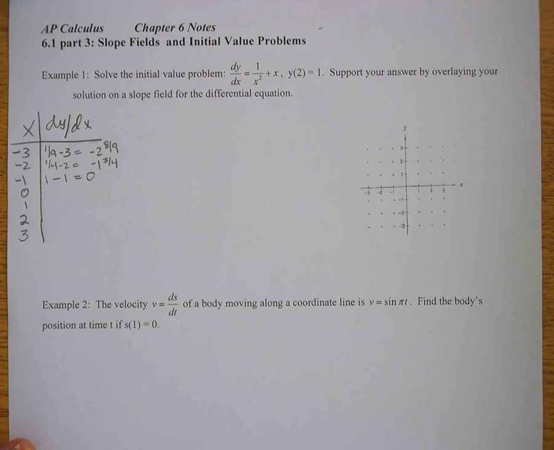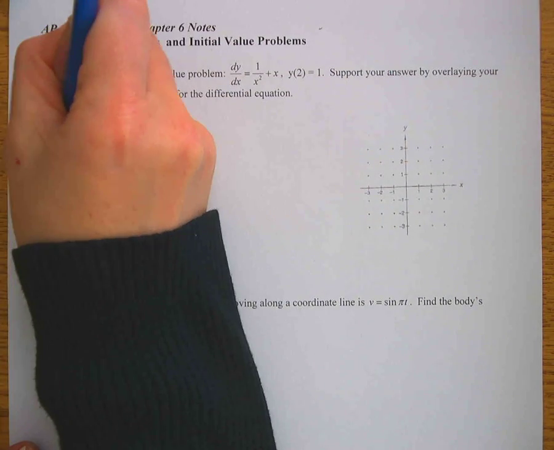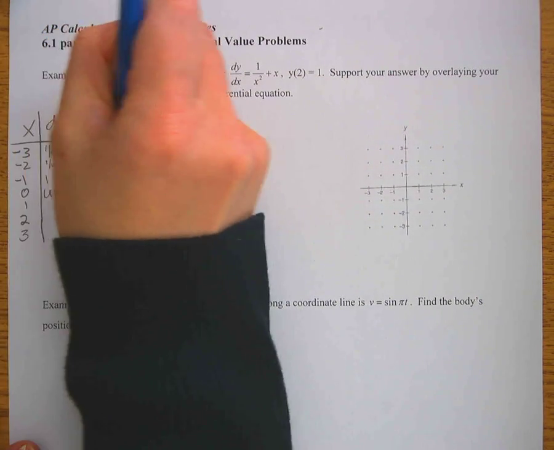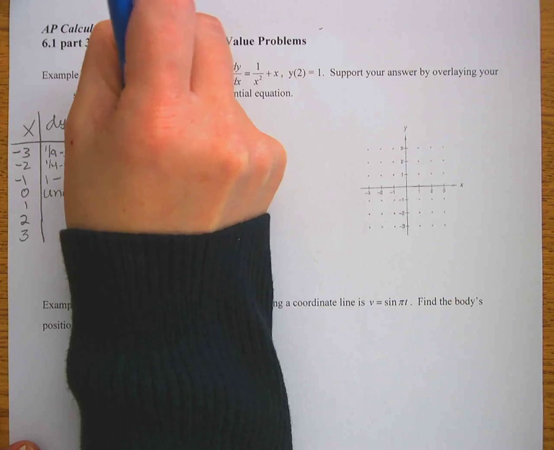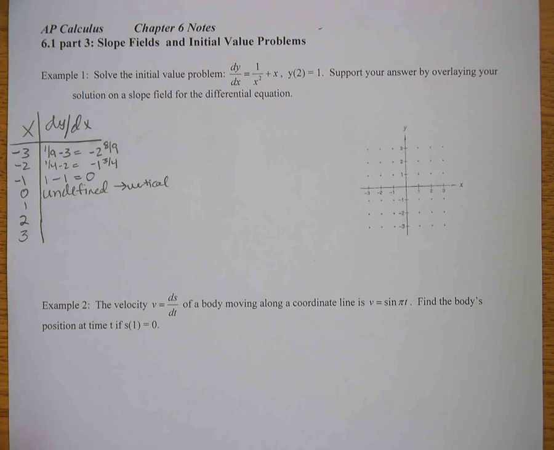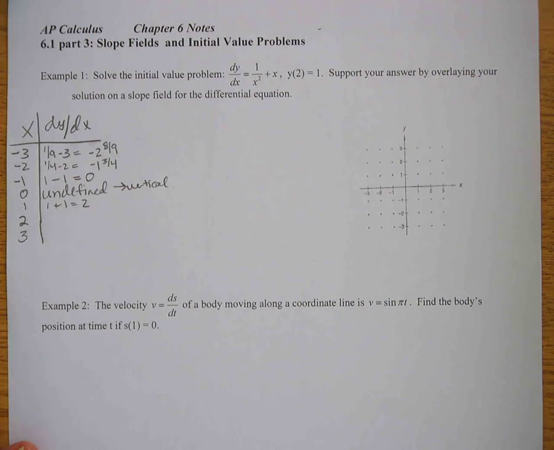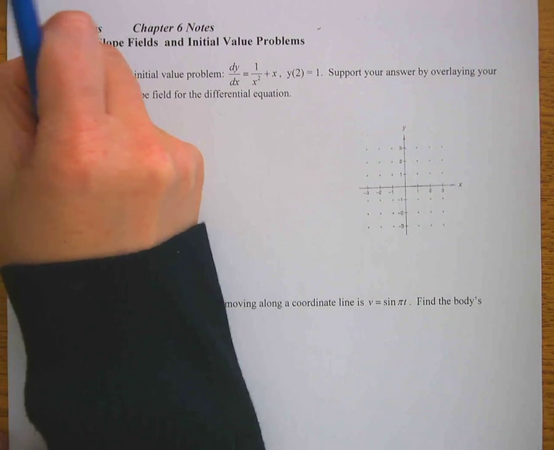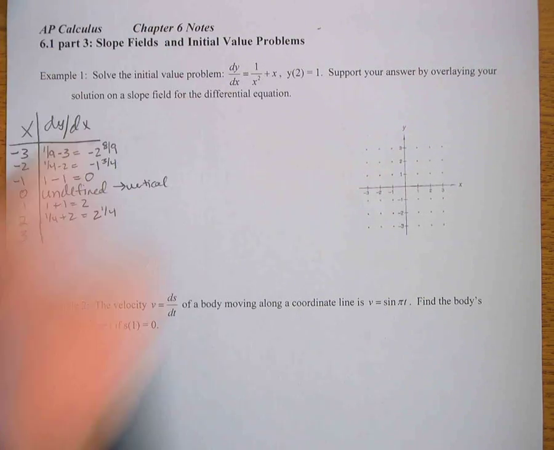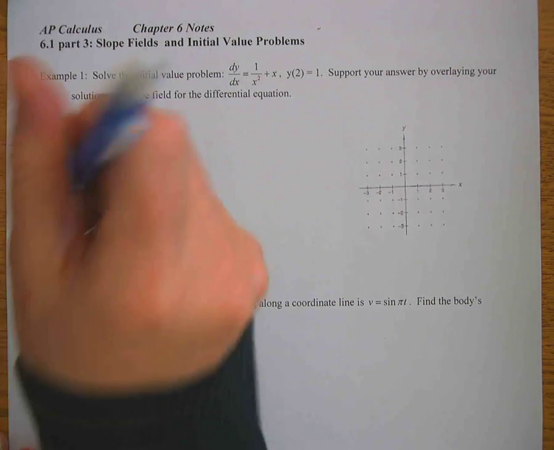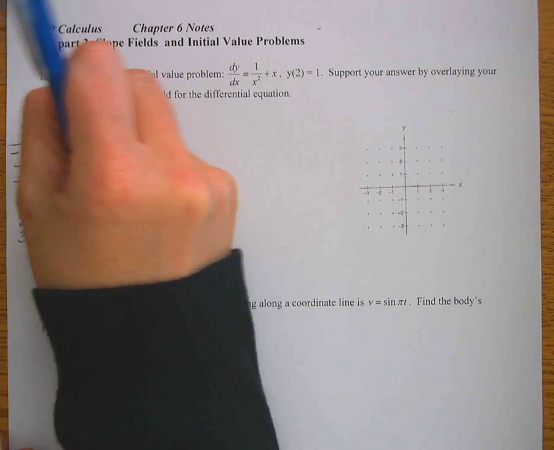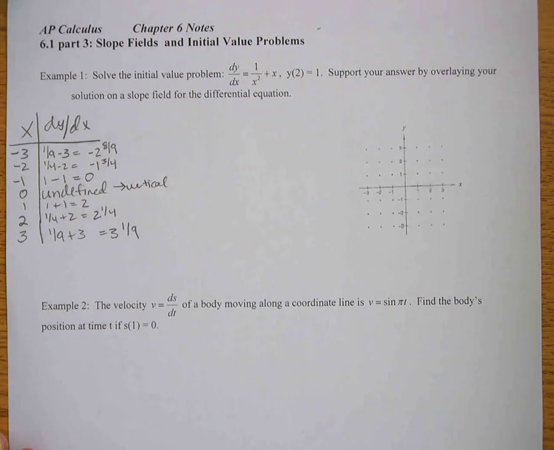Plug in 0, and we have a problem, undefined. So that'll be a vertical tangent. Plug in 1, and I'll have 1 plus 1 is 2. Plug in 2, and I'll have 1/4 plus 2 is 2 1/4. And plug in 3, and I'll have 1/9 plus 3 is 3 1/9. Okay, so let's go ahead and plot all of these slopes.